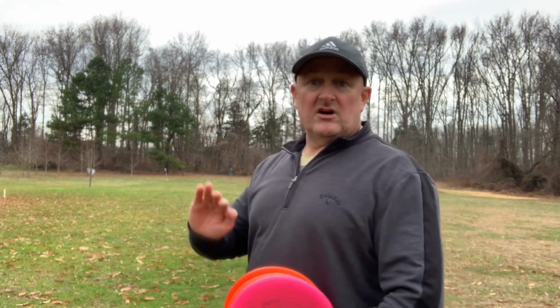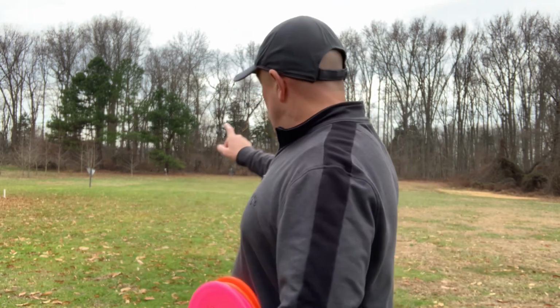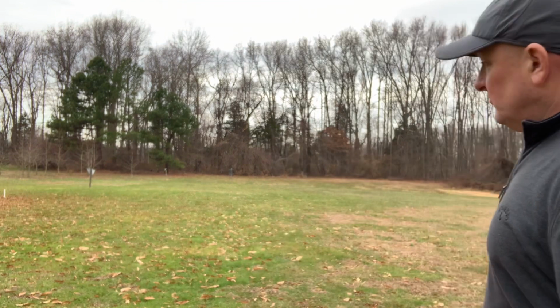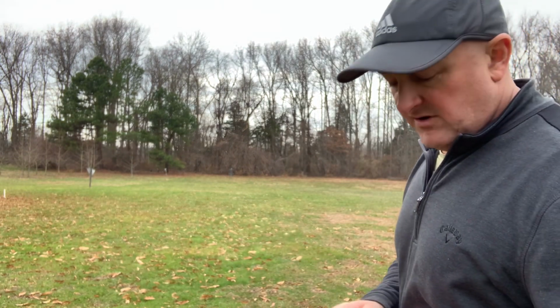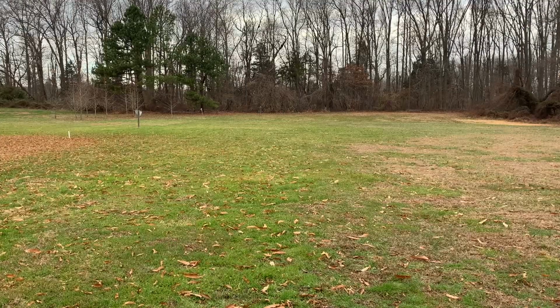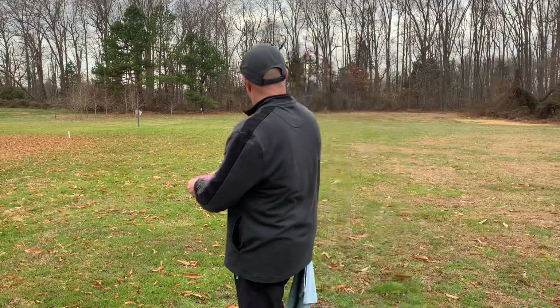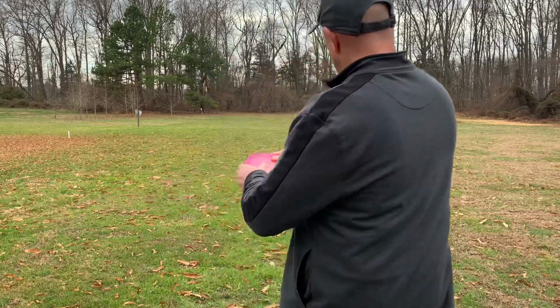Both of these are mid-ranges. So if I take a little bit off my arm, I should be able to do a touch flex shot here on the basket that's about 230 feet away.